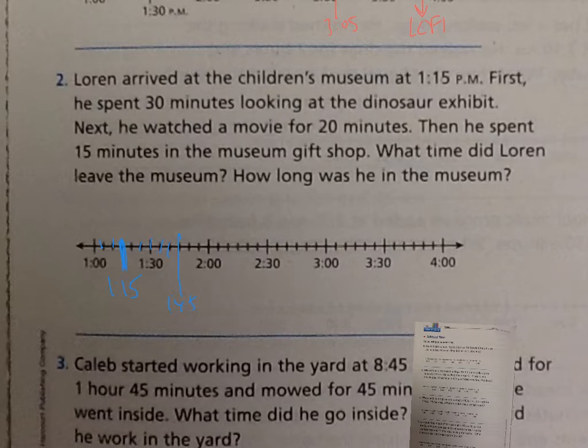It says next he watched a movie for 20 minutes. So let's go ahead 20 more minutes. 20 divided by 5 is 4, so that means we have to go 4 dashes. So we have 1, 2, 3, 4. And if you look, it's right after 2 o'clock, 5 minutes after. So right now we're at 2:05. So he finished watching the movie at 2:05. Then he spent 15 minutes in the museum gift shop. What time did he leave the museum?